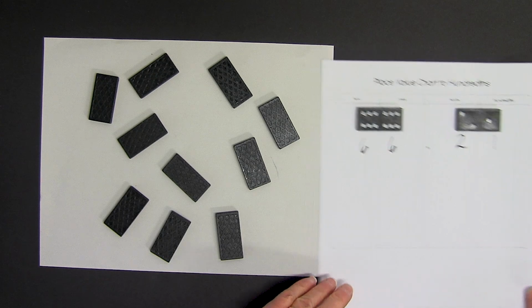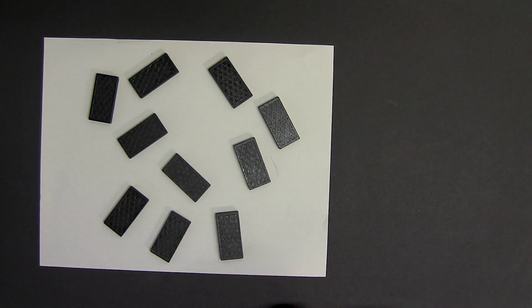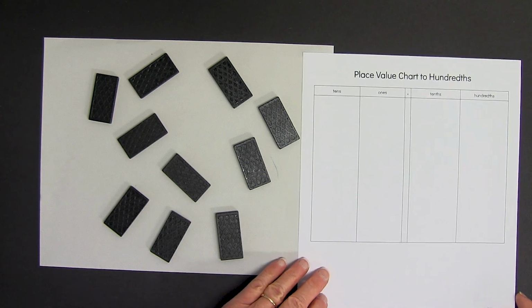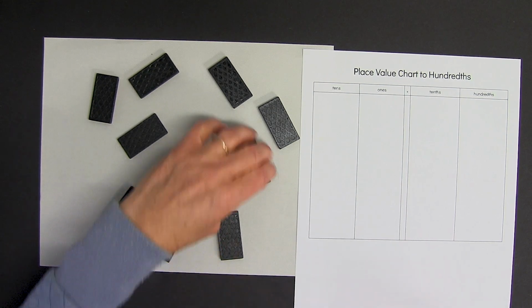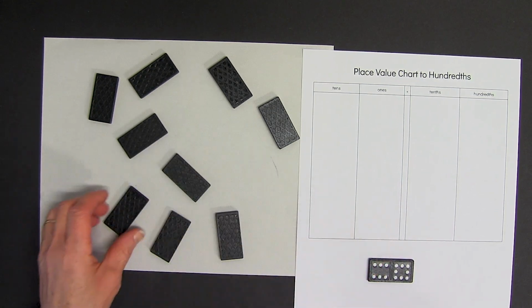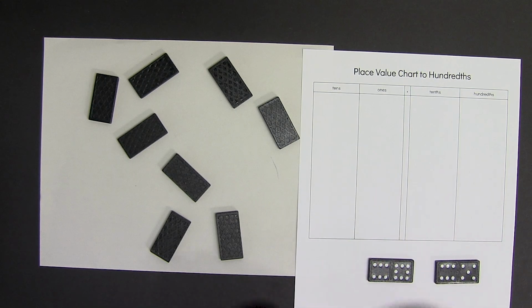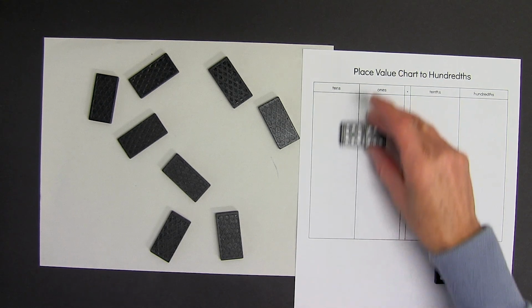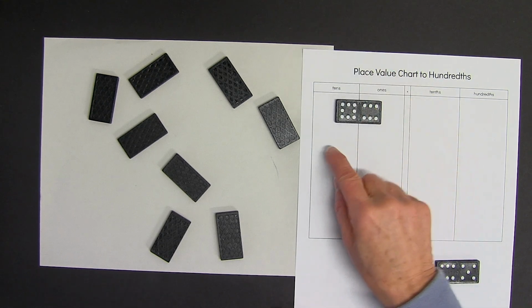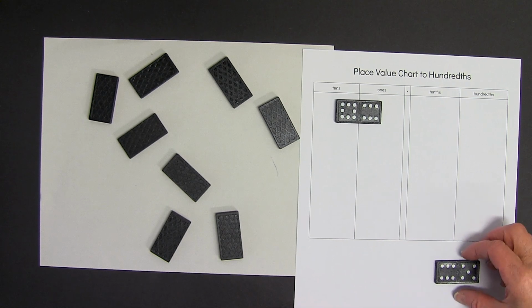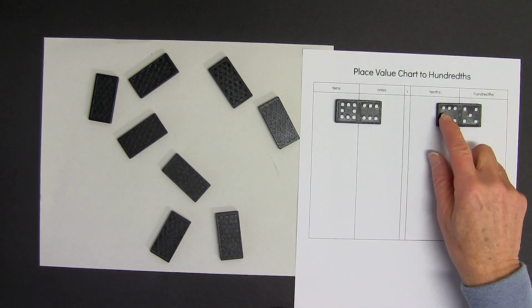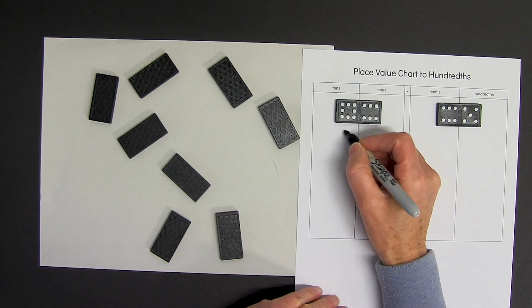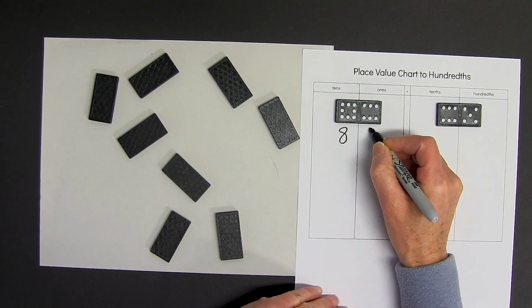Now it's my partner's turn. And my partner is now going to turn over 2 dominoes. So they'll take this one and this one. So here I have 6, 8, 6, and 5. Well, 8 is the greatest. So my partner is going to make 86 and 65 hundredths. So now my partner will write it down.